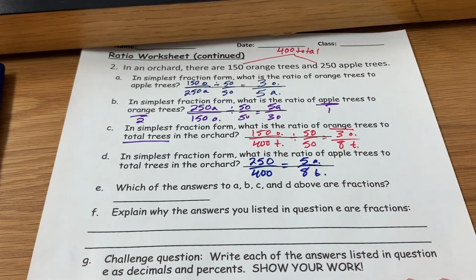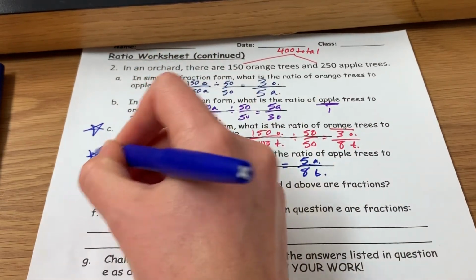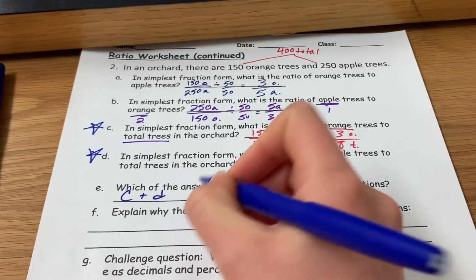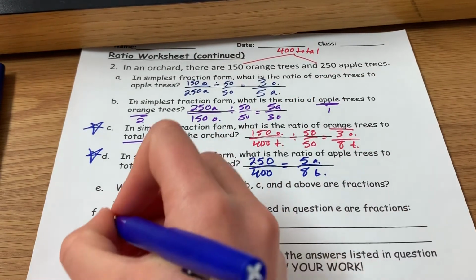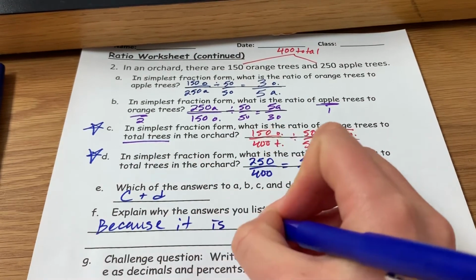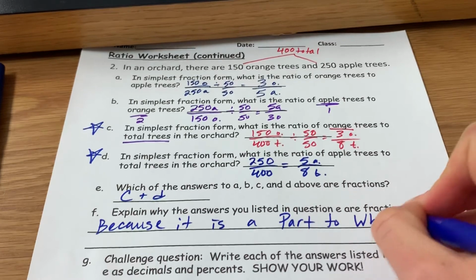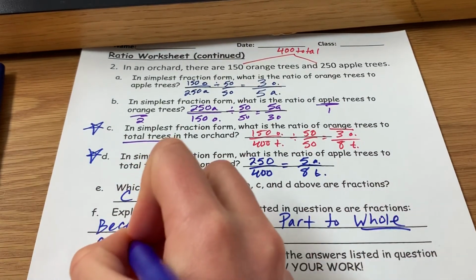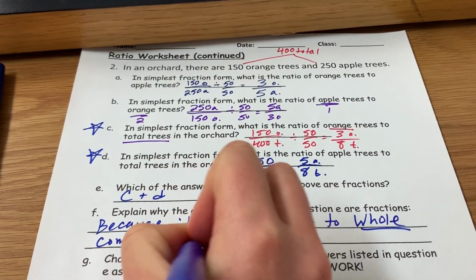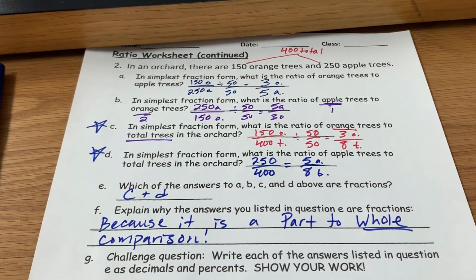Okay, so which ones of these are indeed fractions? C and D. And why are they fractions? Because it is a part to whole comparison. So that's the big key. That's what allows it to be called a true fraction.